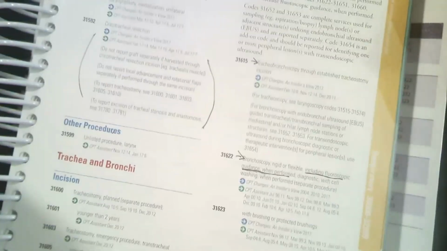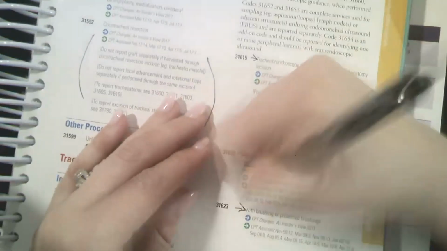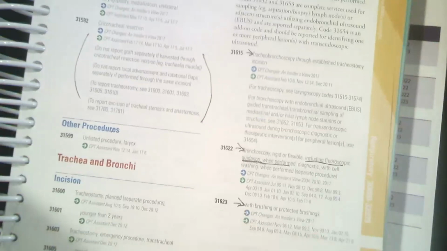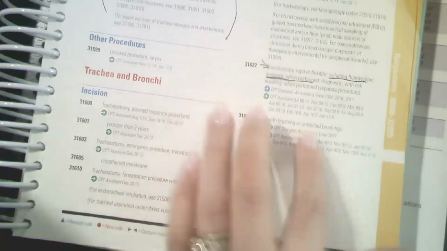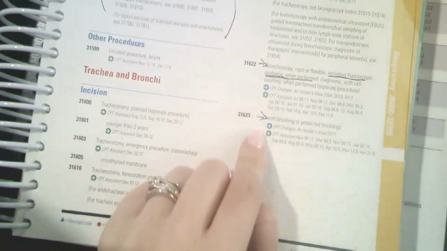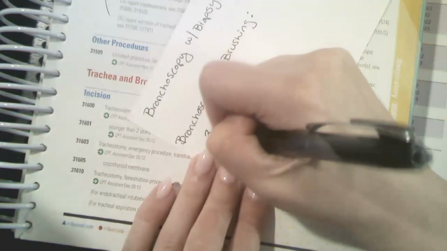And then this one is diagnostic. And we are going to be looking for one that includes, well, this first one here includes brushing or protected brushings. And that's just related to the kind of tool used. There's like an unprotected brush and a protected brush. So most likely it was just regular brushing unless it was documented, but this code covers both kinds. So this looks like it would fit our bronchoscopy with brushing procedure we're looking for, 31623.